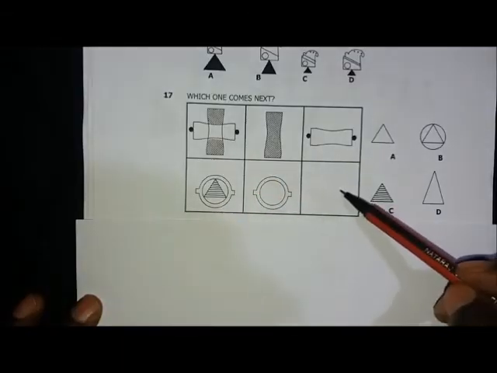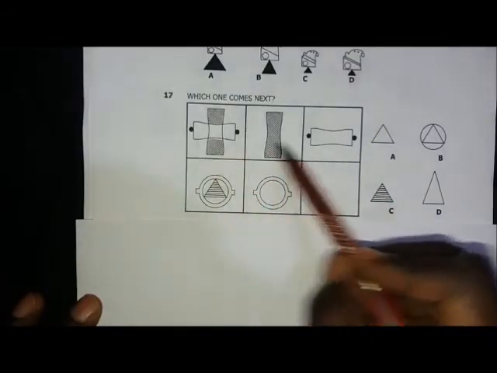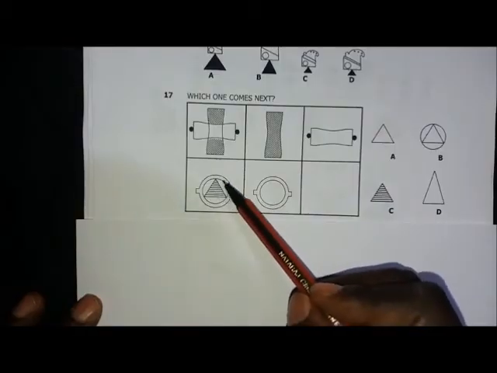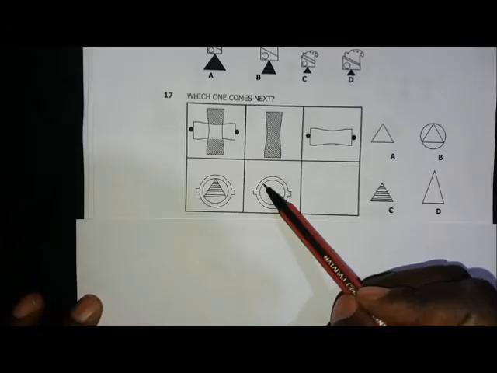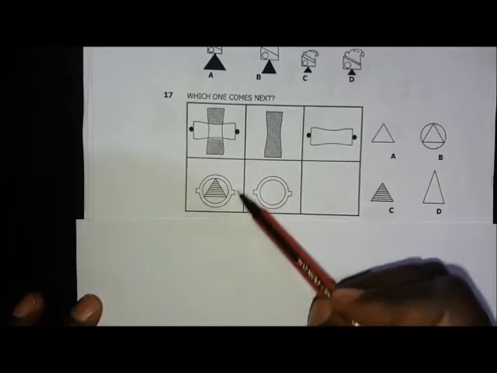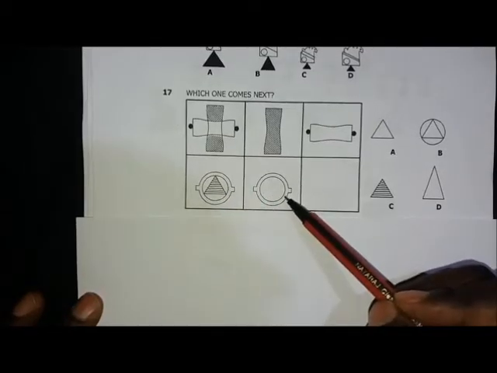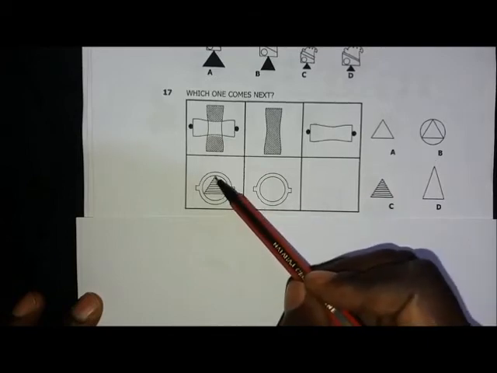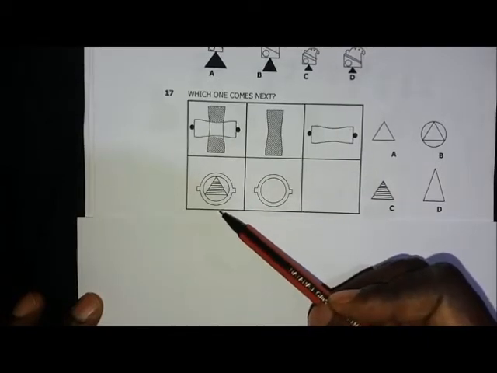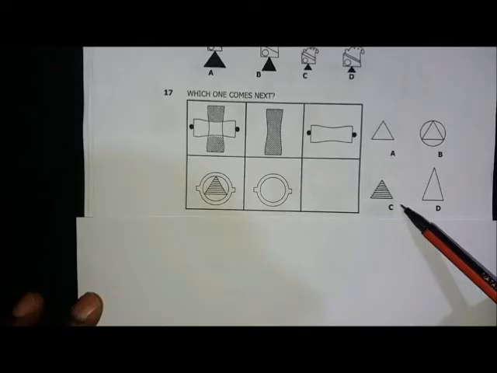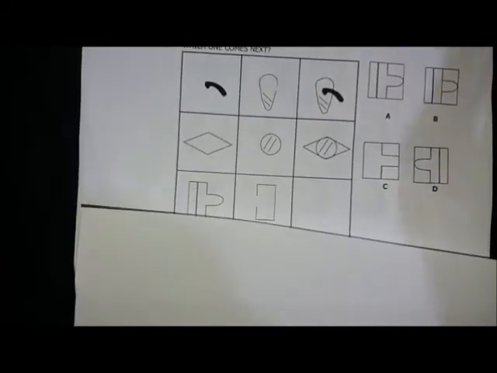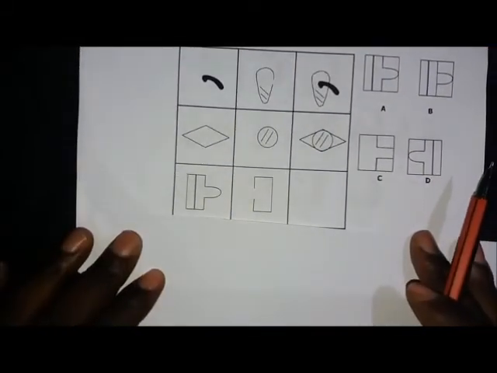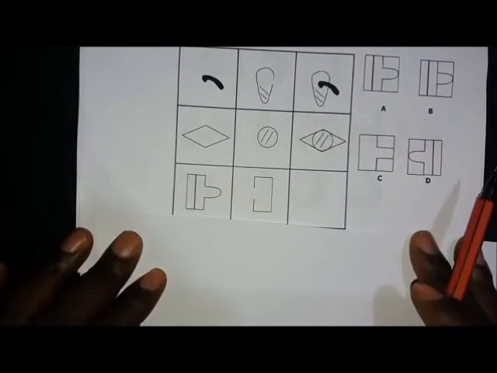So if we are to find the next one here, let us follow the same pattern. Here you have two shapes. Here, they've only reproduced the outer one. Well, it goes without saying that the next one has to be this triangle. And definitely, it is C. Okay, so the answer is C there. Then question 18. Question 18, let's see what's the trick here.